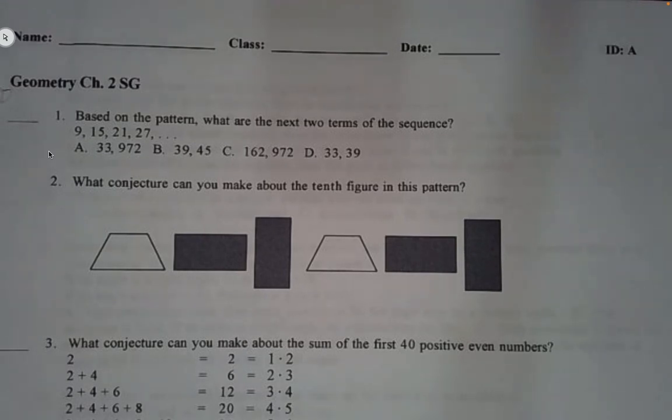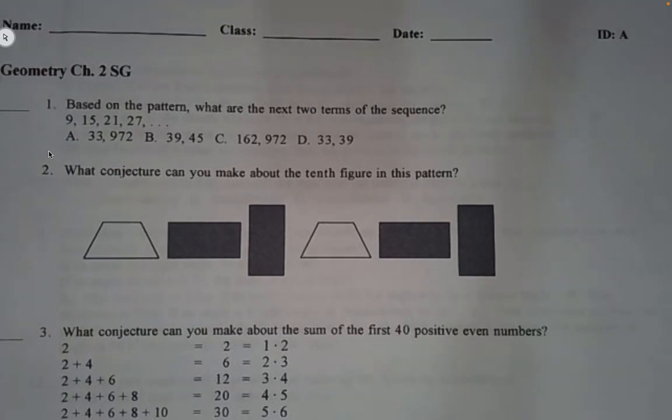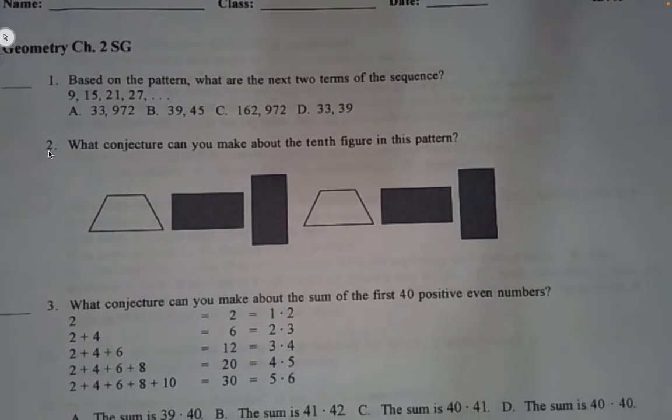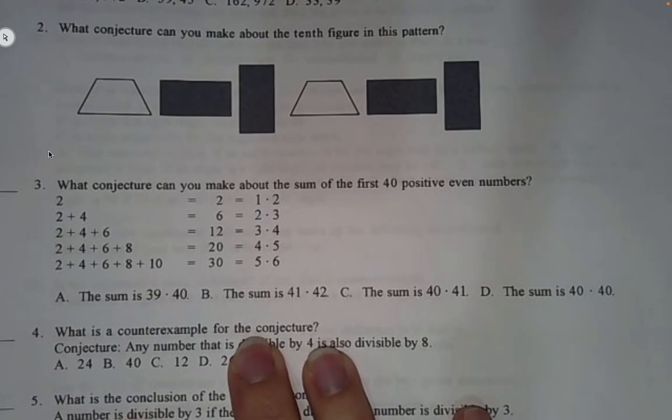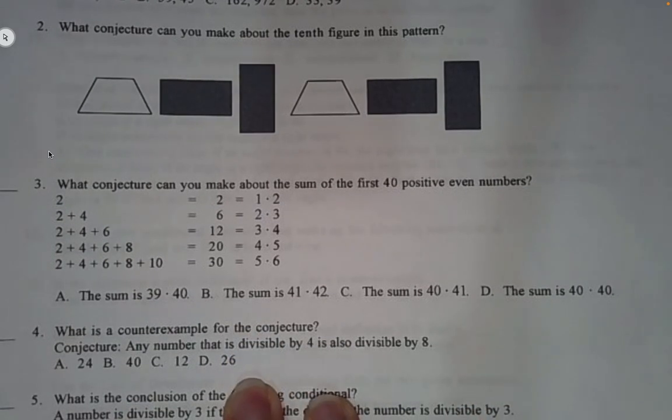So it looks like one like number 3. It looks like there's one like number 4, but it's short answer, not multiple choice. 1 and 3 are multiple choice.